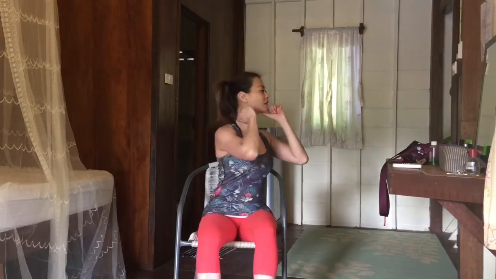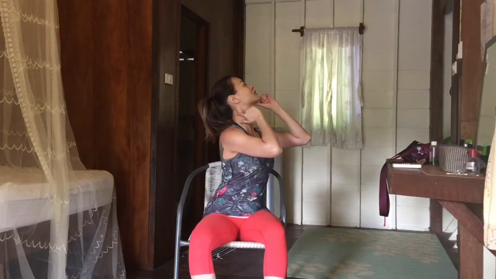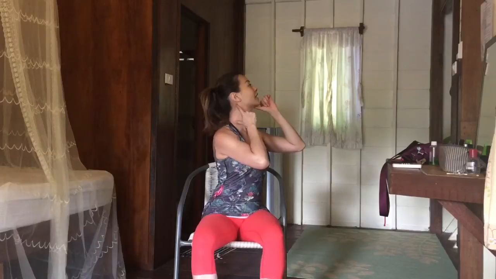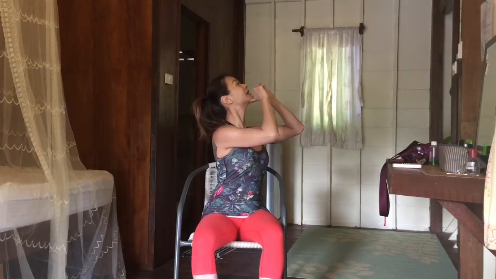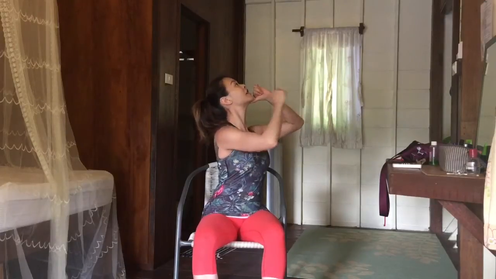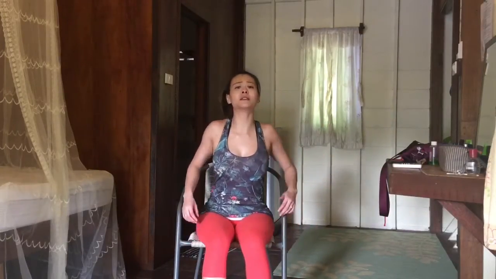Now make sure you're not collapsing into the back of the cervical spine. You're still elongating that neck very, very high, but you're just tilting your head back just a little bit. Projection through the chest. And that's a really good stretch to open up the chest. Now what I want you to do is roll your shoulder back and give it some mobility.